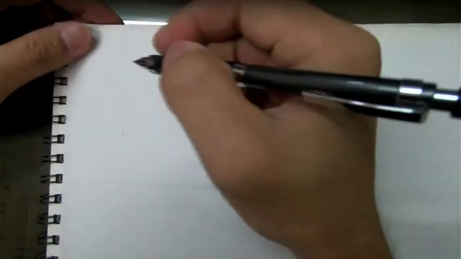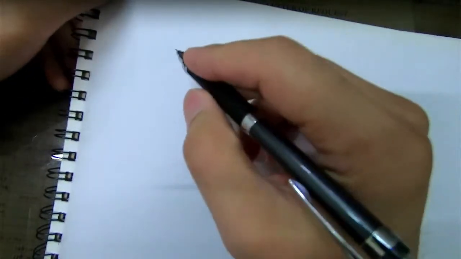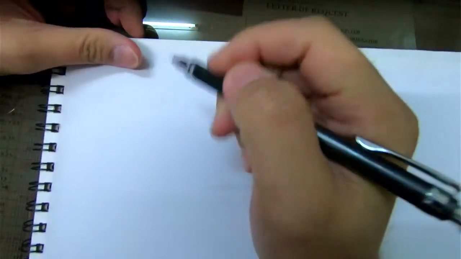We're gonna draw a. So first we're gonna draw the head because it will take time if you draw the body first. So we draw the head first.